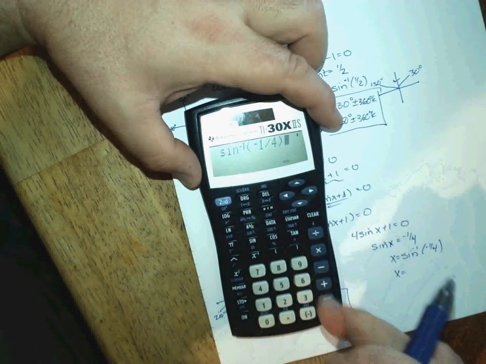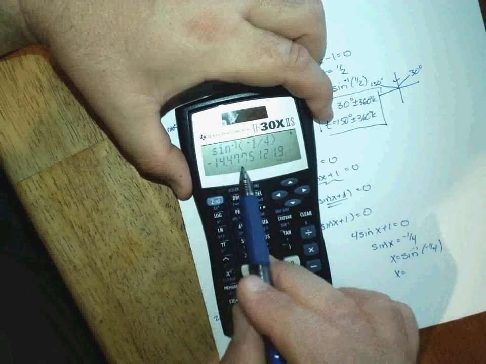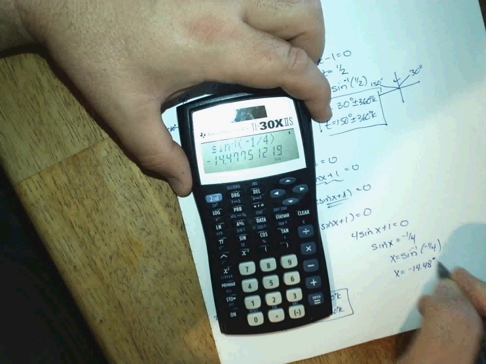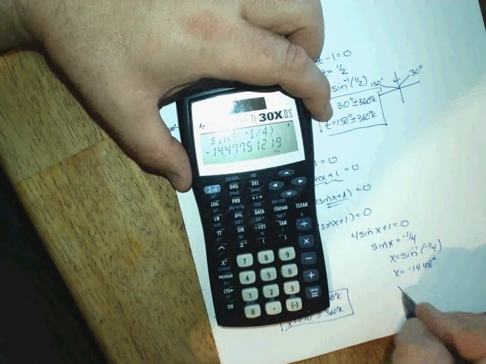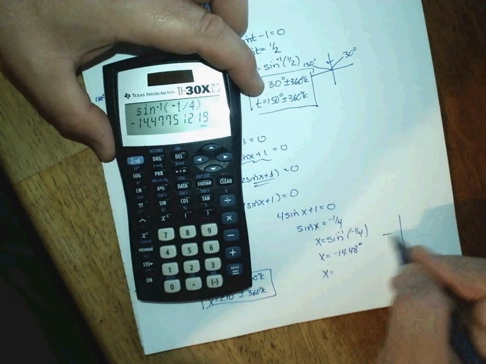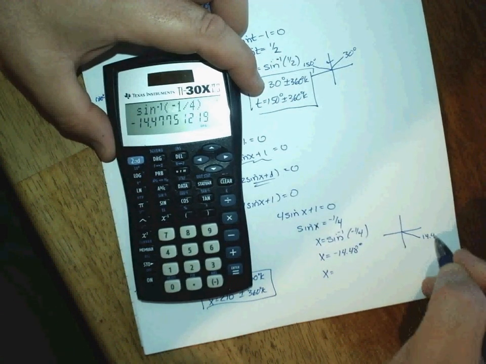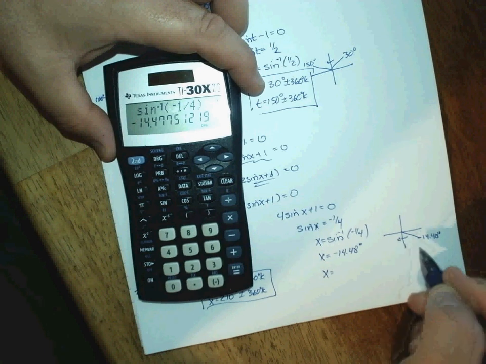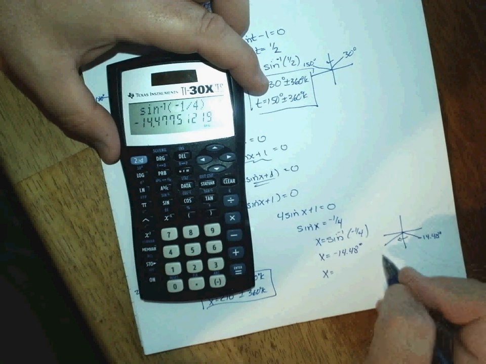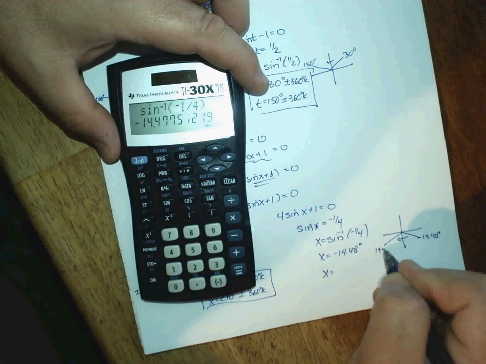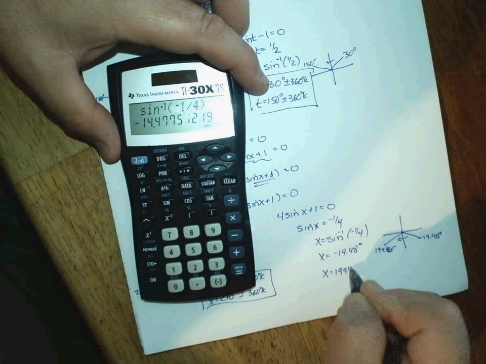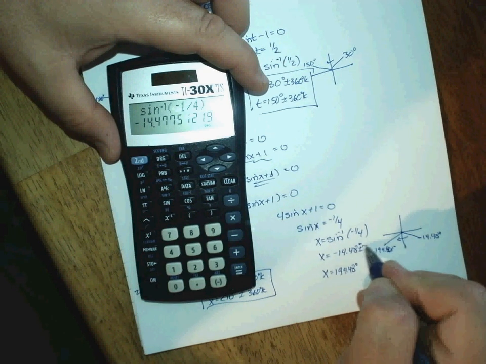On your calculator, this is not one of your special angles, so you definitely need a calculator for this. We get the angle negative 14.48 degrees approximately, which is close enough. We're not going to write down the exact value here. And I want to flip that to get a second solution. So think about it, negative 14.48 degrees here, and I want to flip it here. That's going to be 180 degrees plus 14.48 degrees, or 194.48 degrees.